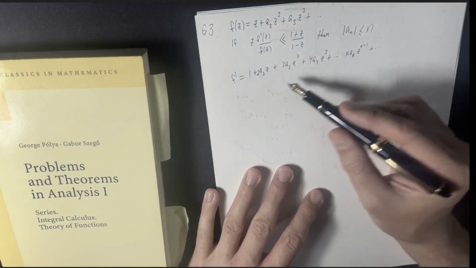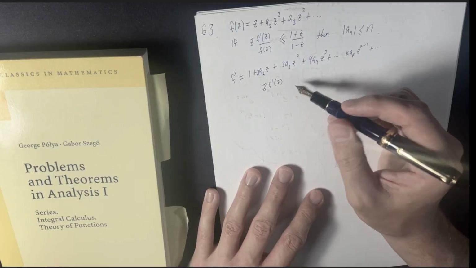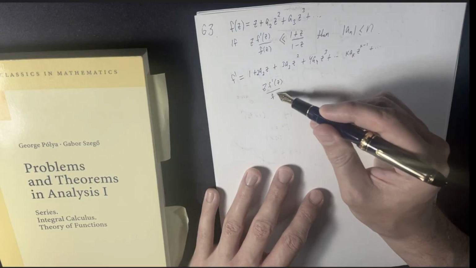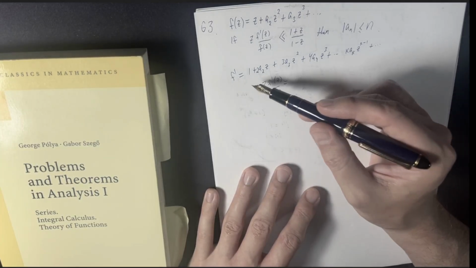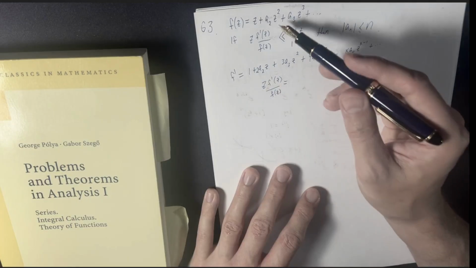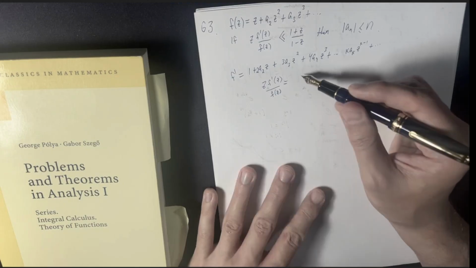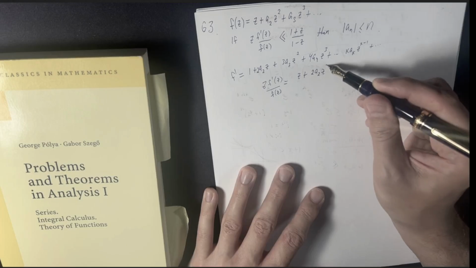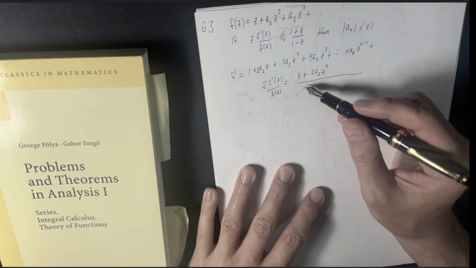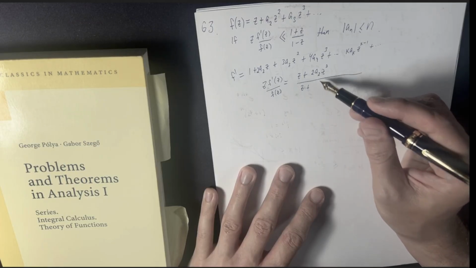But then I multiply it by z, so it bumps it back up. So z f prime z over fz looks something like z plus, and then you have the original thing, you just have an extra number. So it's z plus 2a2 z squared. Downstairs you just don't have those extra coefficients like the number 2.